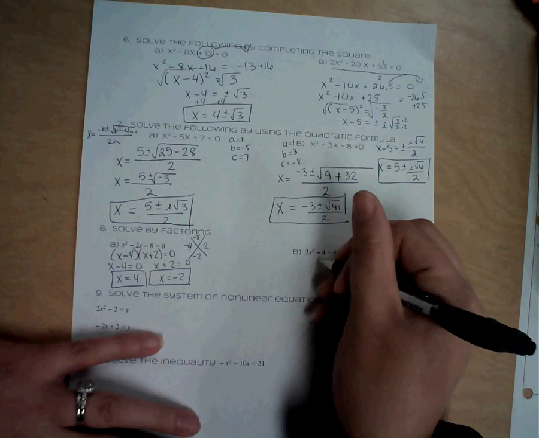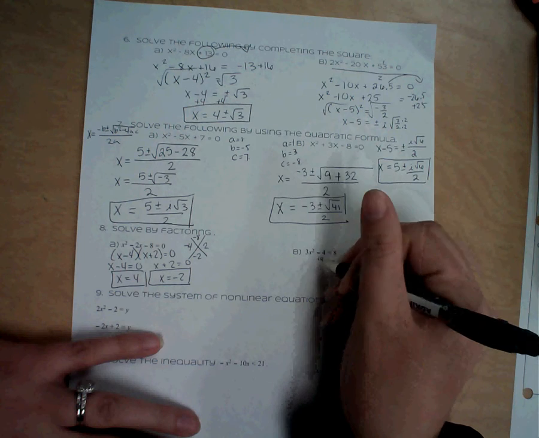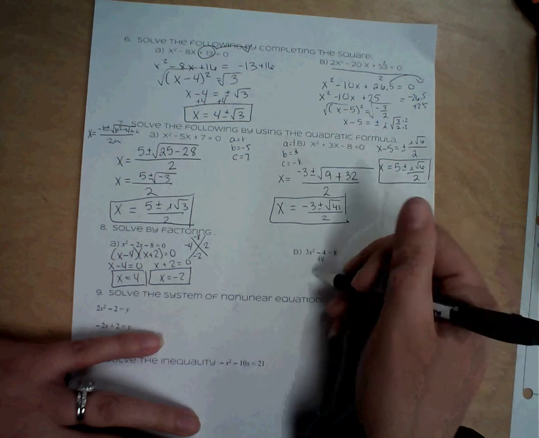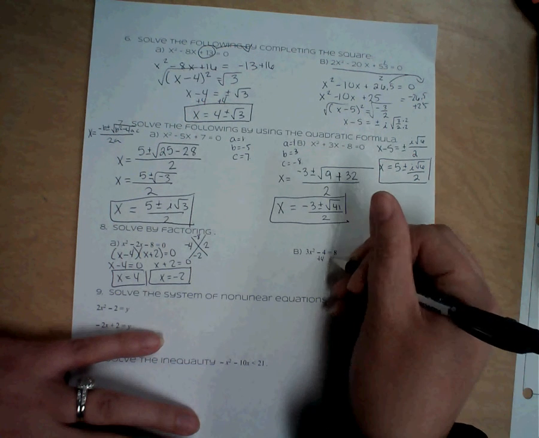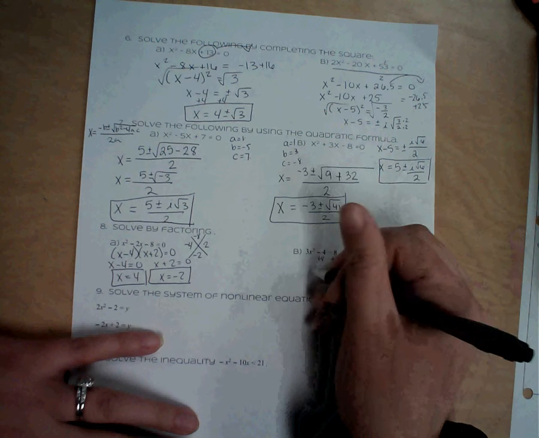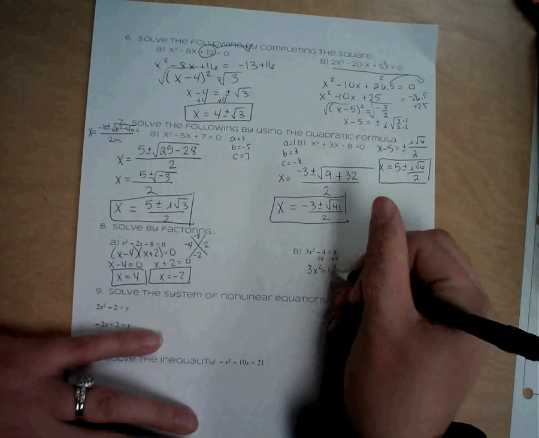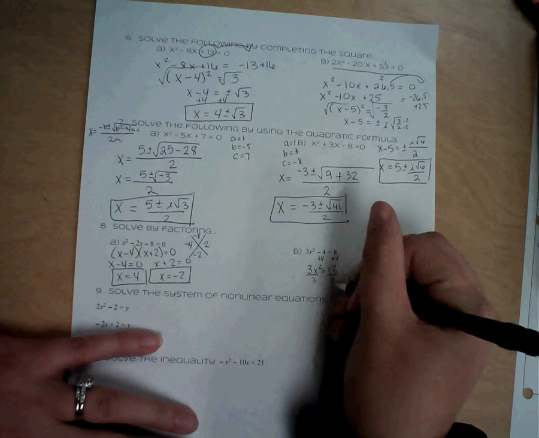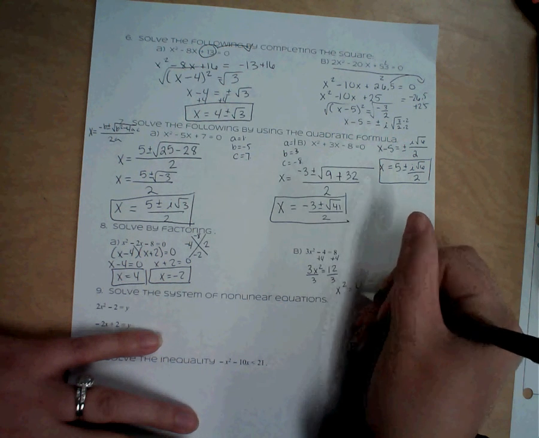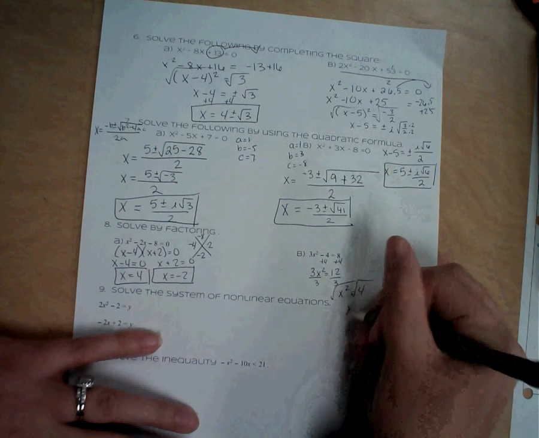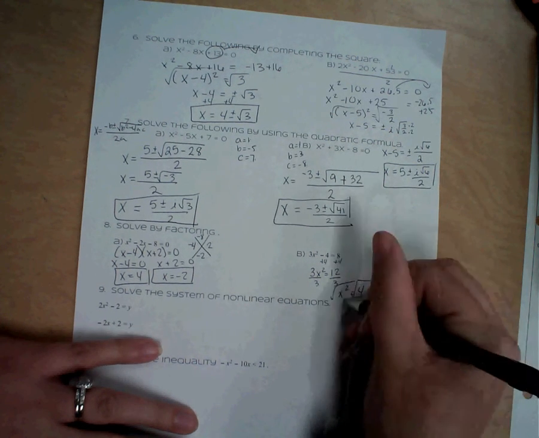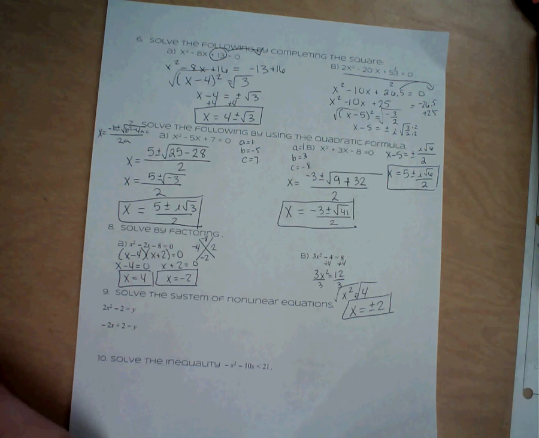I'm going to add 4 to both sides, or sorry, I'm solving this. It says by factoring, but this would be simpler to solve using square root. So we're going to solve it with square root. 3x squared is equal to 8 plus 4, which is 12, divided by 3. x squared is equal to 4. Square root of both sides. x is equal to plus or minus 2. So it could be 2 or negative 2.